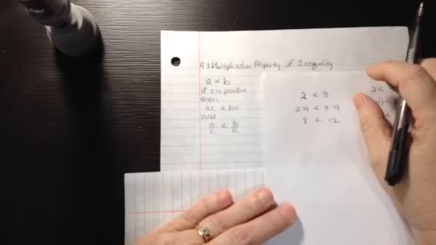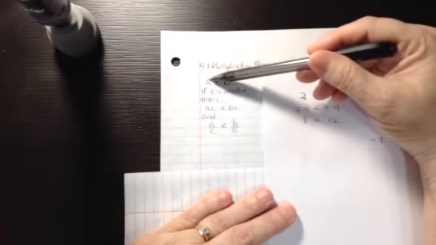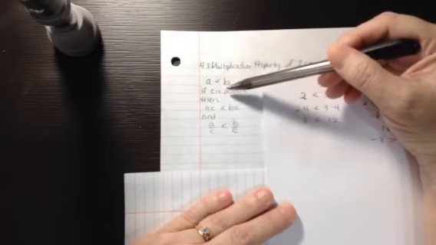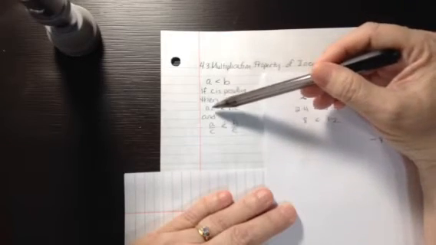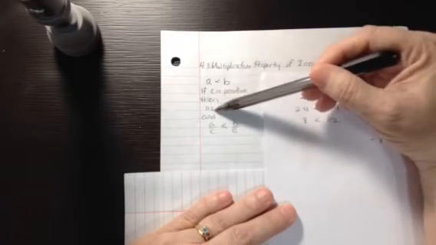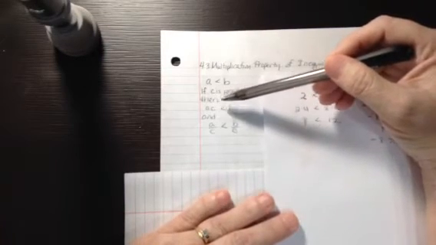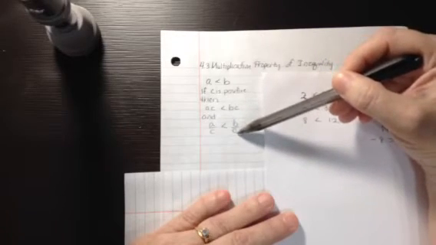For the multiplication property of inequality, it says if we have some number A less than another number B, and C is positive, the thing that we're going to be multiplying both sides by, then we still have a true statement. A times C is still less than B times C. And the same thing is true for division. A divided by C is still less than B divided by C.